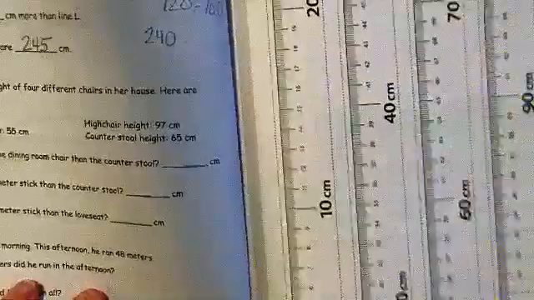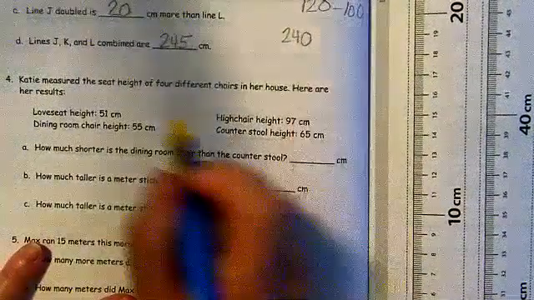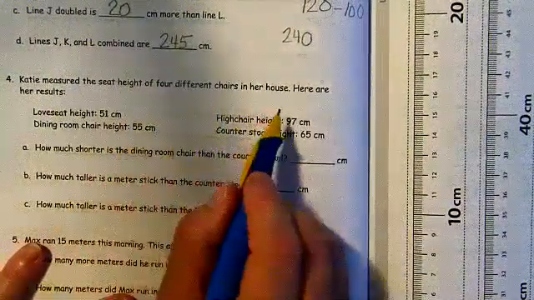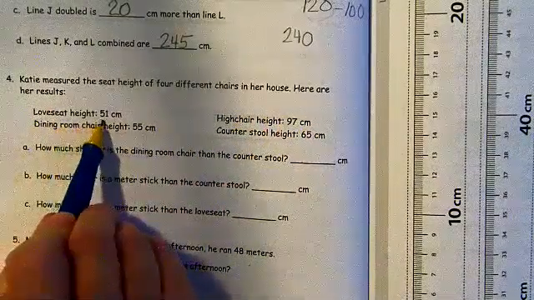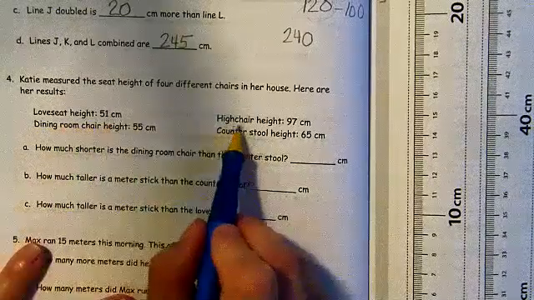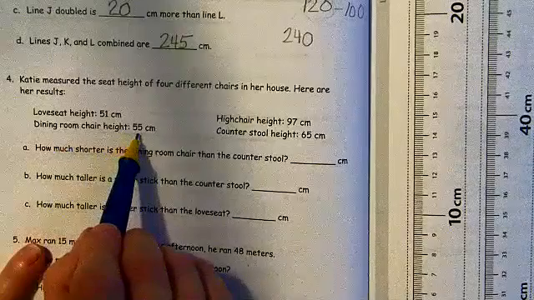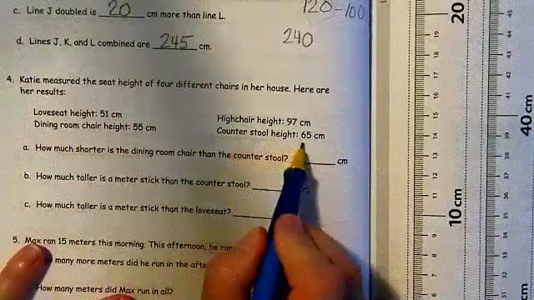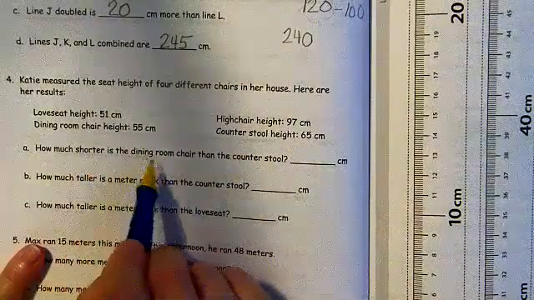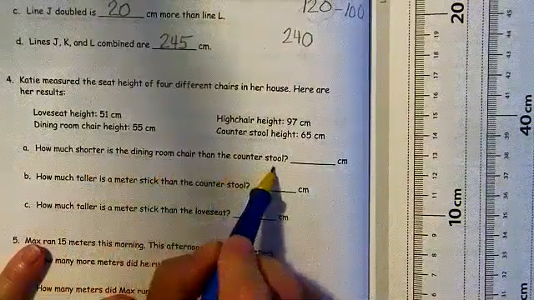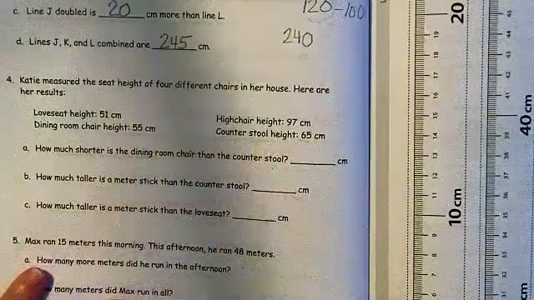Boys and girls, look at number 4. Katie measured the seat height of 4 different chairs in her house. Here are her results. The love seat is 51 centimeters. The high chair is 97 centimeters. The dining room chair is 55. And the counter stool is 65. How much shorter is the dining room chair than the counter? So here we're comparing 55 and 65.